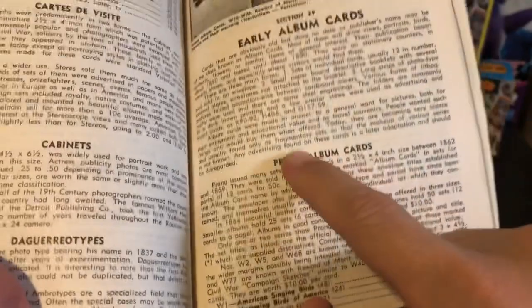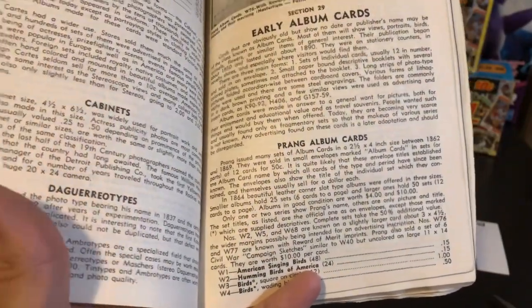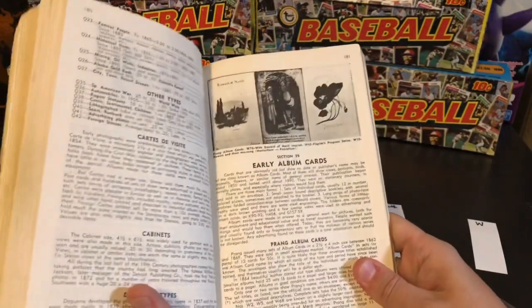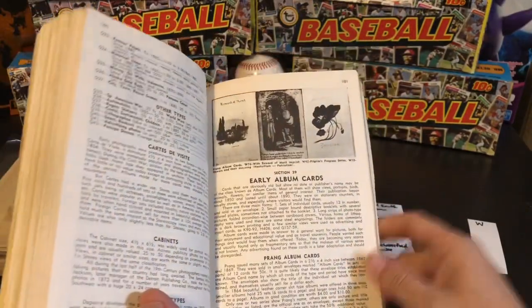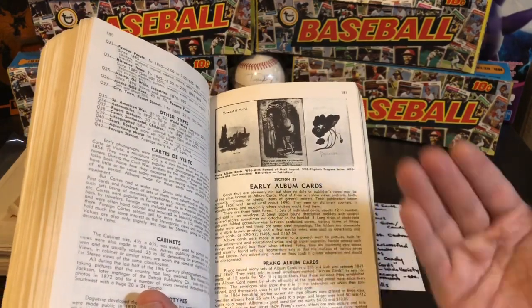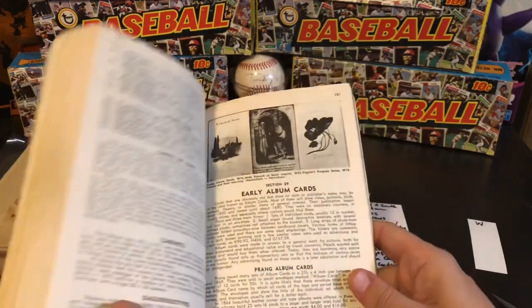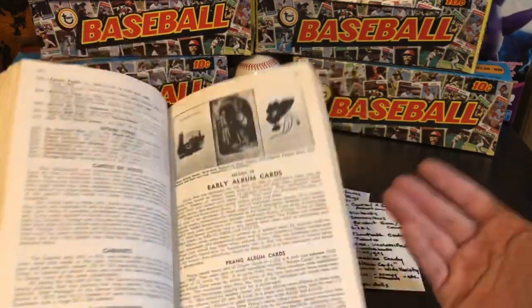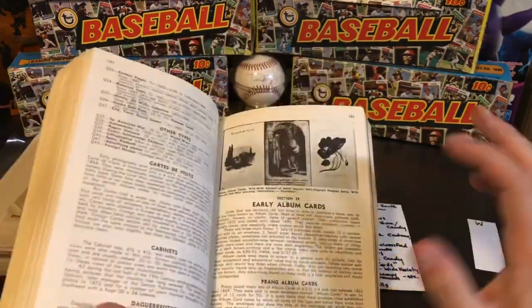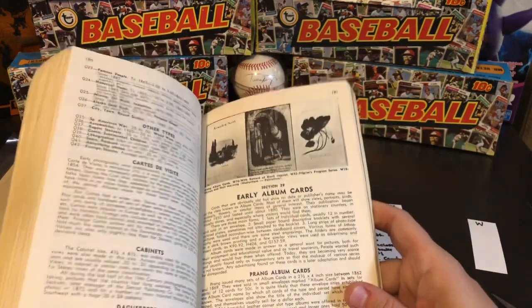So the beginning of the W series are the Prang album cards. Now, Prang was probably the earliest producer of trade cards that were made and sold usually in sets or even as singles by stationery dealers around the country, and they were made to be collected, and they really started the entire trade card craze.